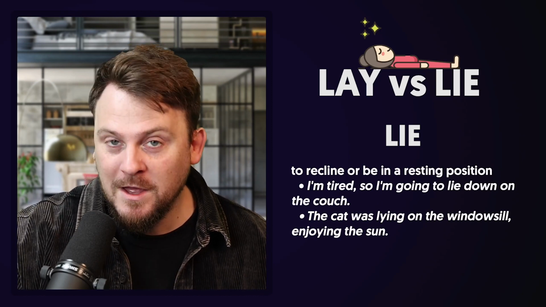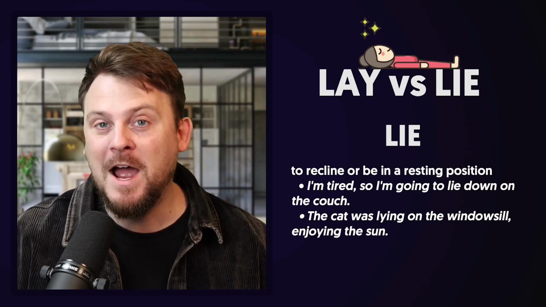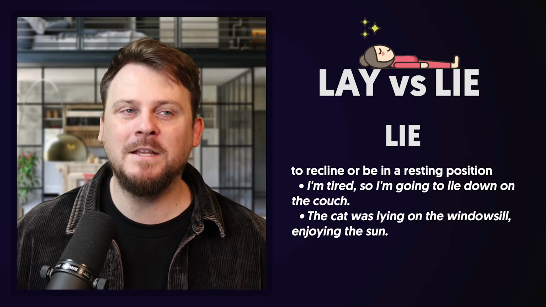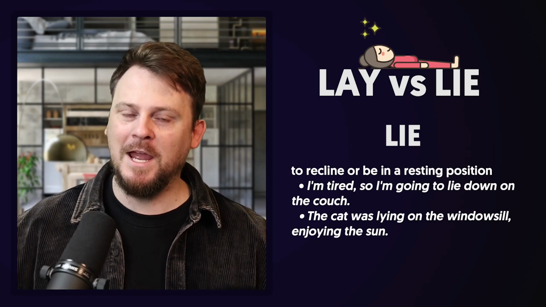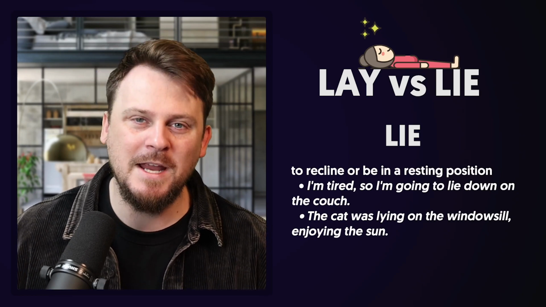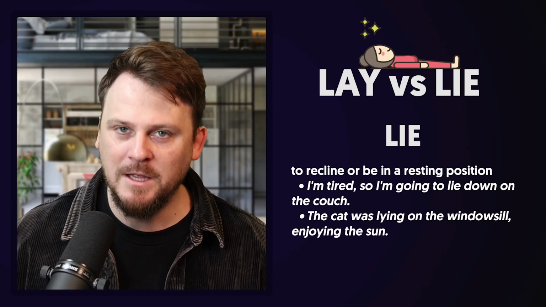You're lying on the sofa. Also correct, right? But that lying on the sofa doesn't mean you're telling lies on the sofa. It means that you're reclining or laying back on the sofa, right? I'm tired, so I'm going to lie down on the sofa, to lie down on the couch. Not lay down, but lie down.